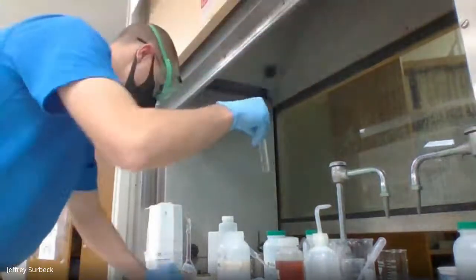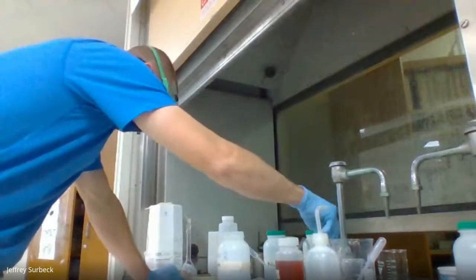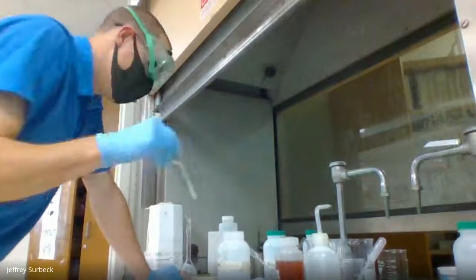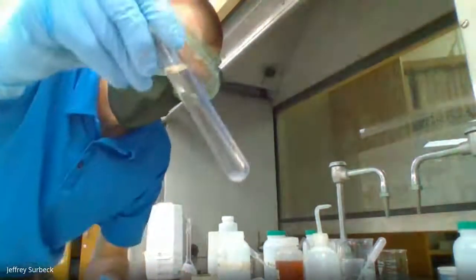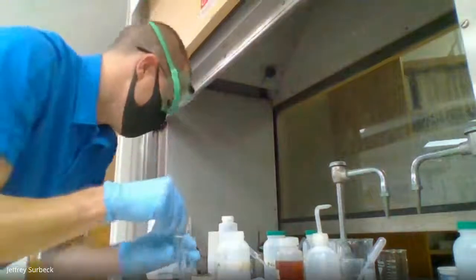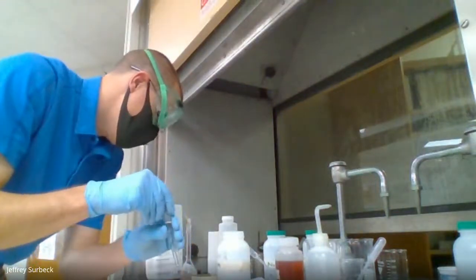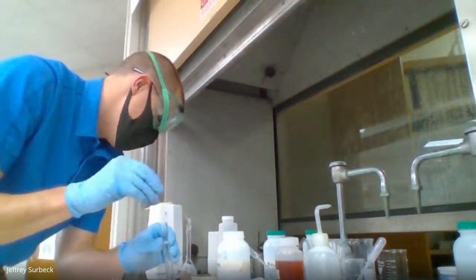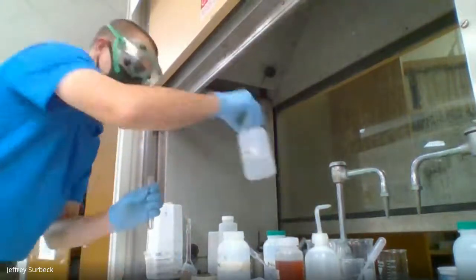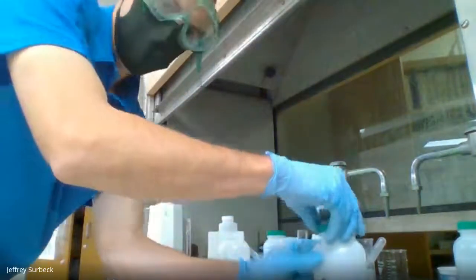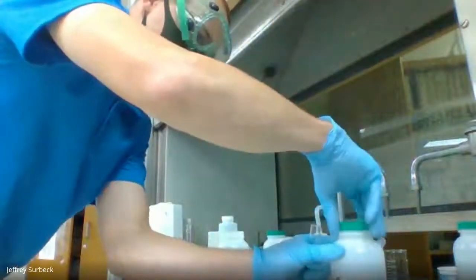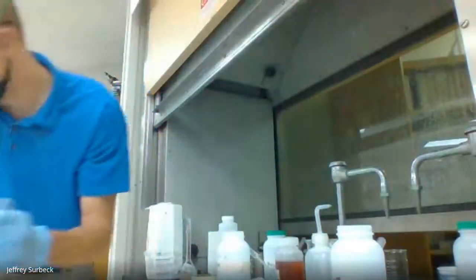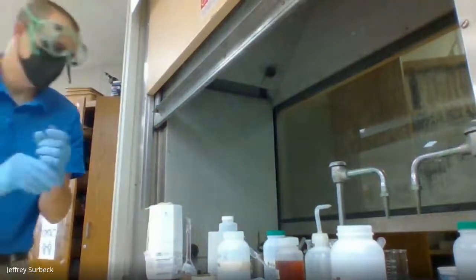I'm going to put this away here, and we are going to add... I haven't put this away. So same test tube, we've added a lot. We are going to put potassium iodide until we see evidence of a chemical reaction. I'm going to unscrew the lid on my potassium iodide, and I'm going to add it to our solution here.